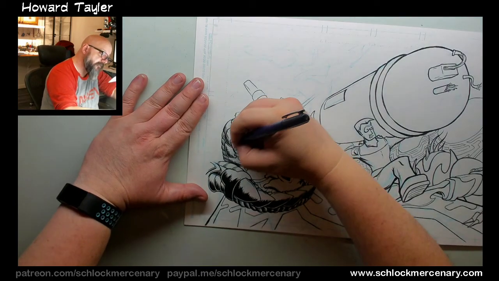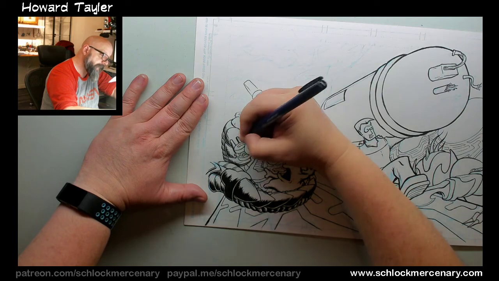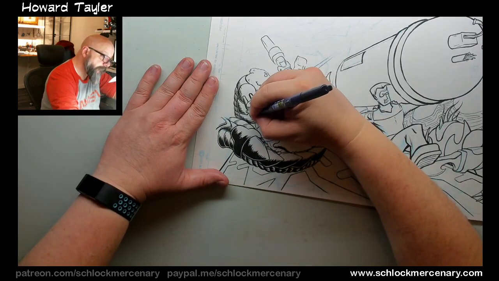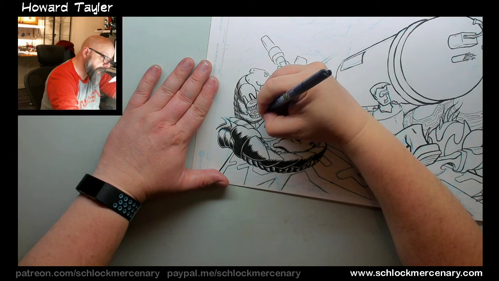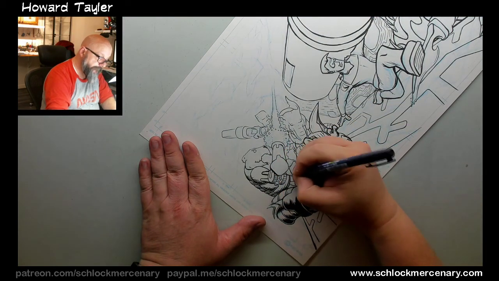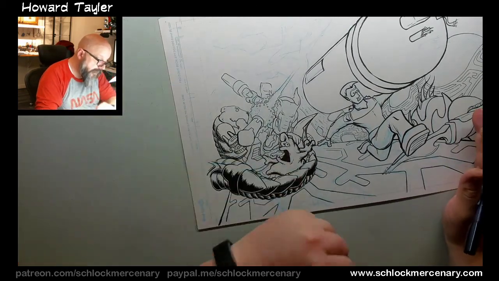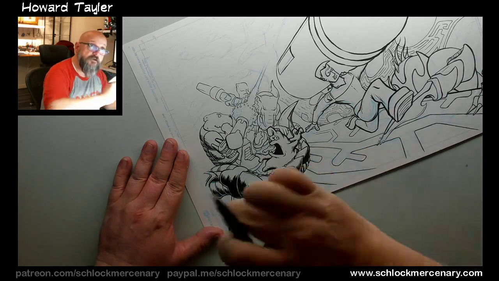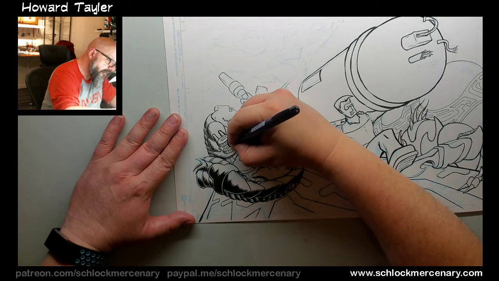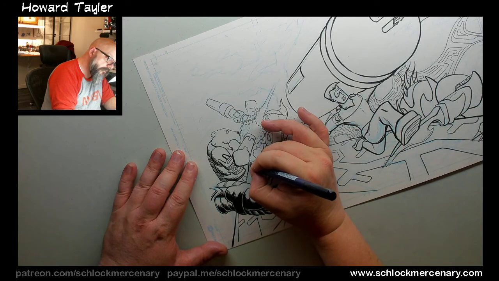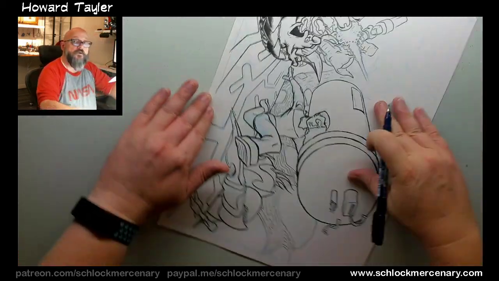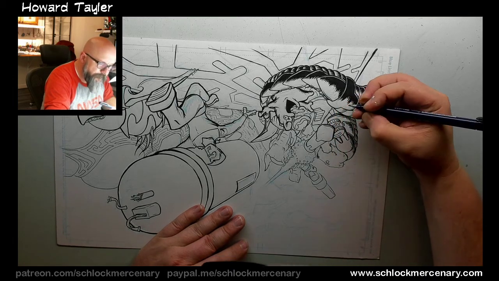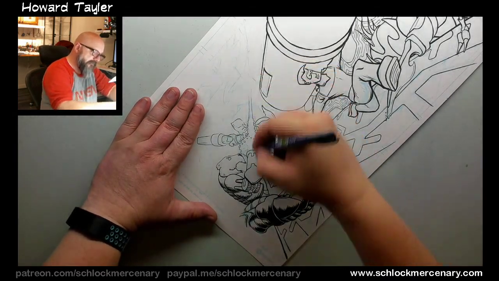Perspective on these arm pieces is wrong. Man, I've been running my hand right over the top of all of that stuff. How much of a mess have I made? A little bit. A little bit. How much ink have I got on my hand? Okay, light is definitely coming from there.